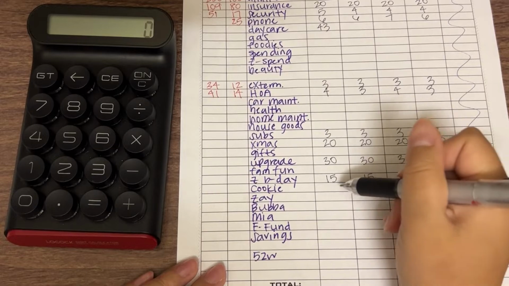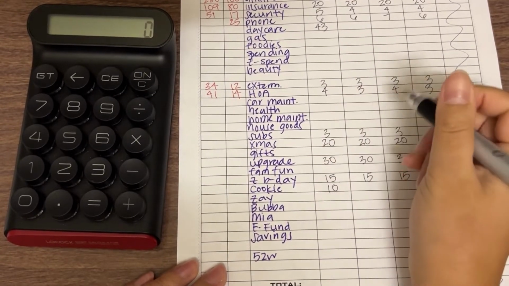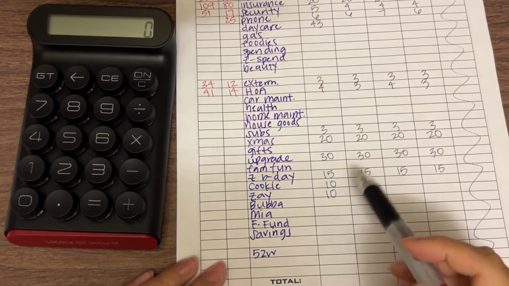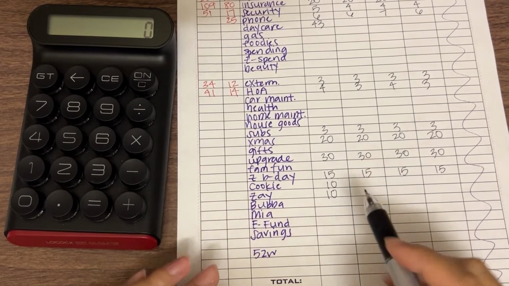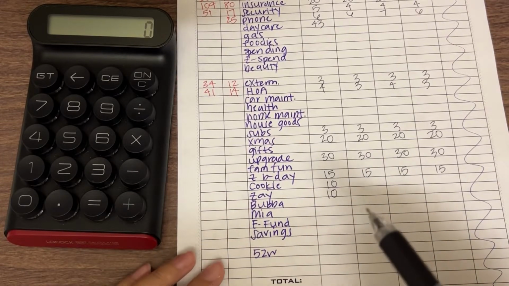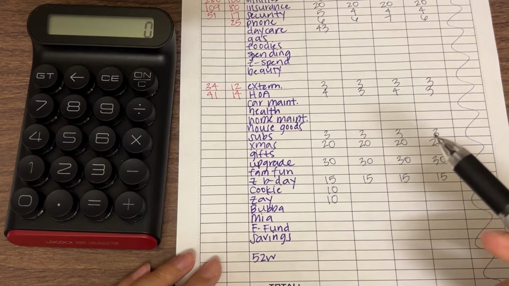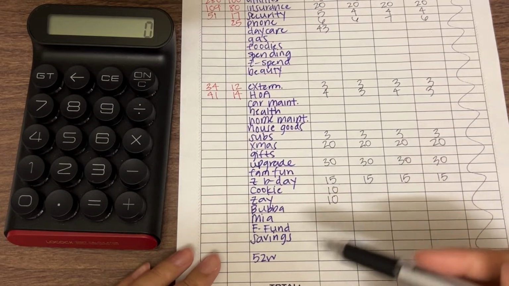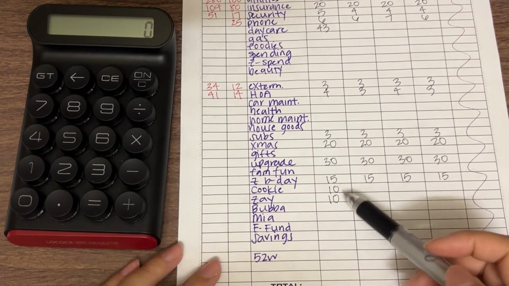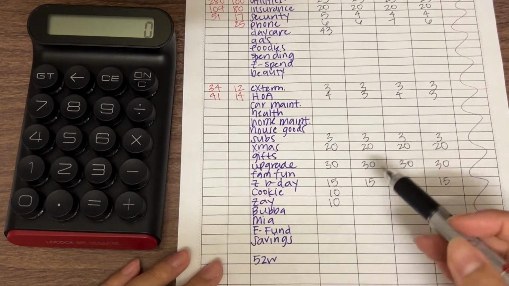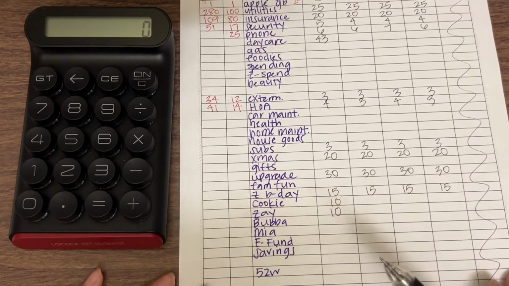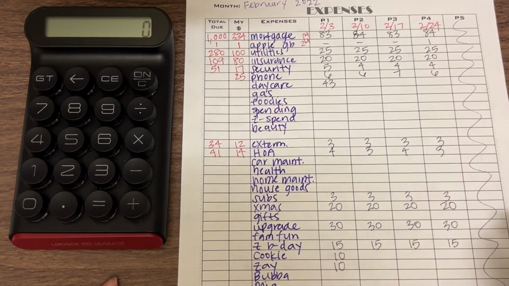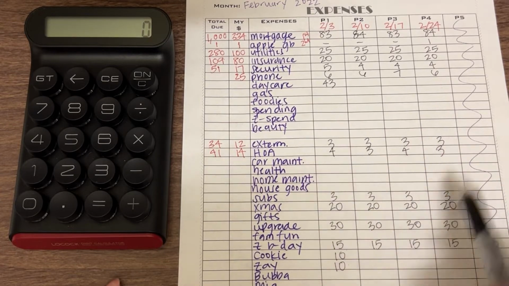So yeah, and then I always put aside 10 for my cat Cookie and for my son's savings. This is just the bare minimum amount. If Cookie needs an extra vet visit or something like that, I might put in more. So this is just the bare minimum that I will put each week for their envelopes. This is basically what I do at the beginning of each month to see what I need to put away.